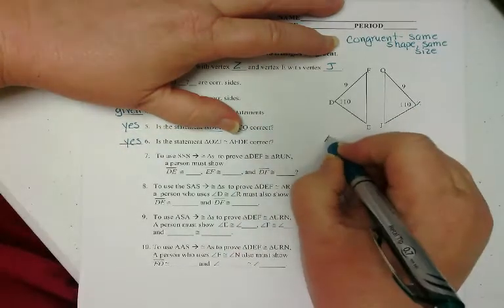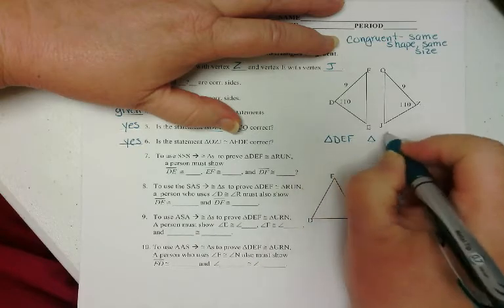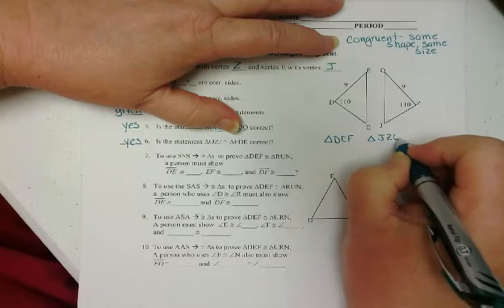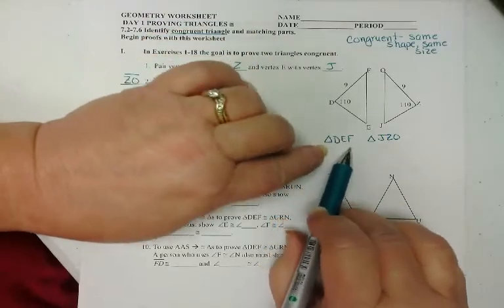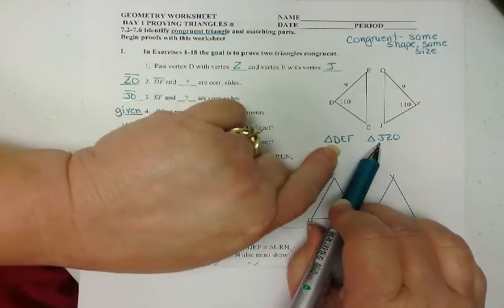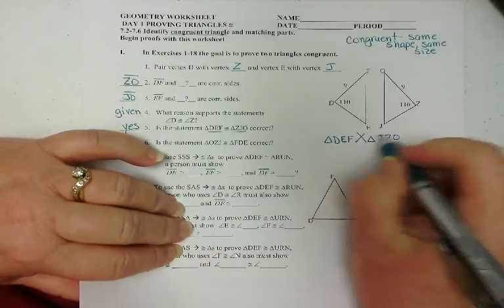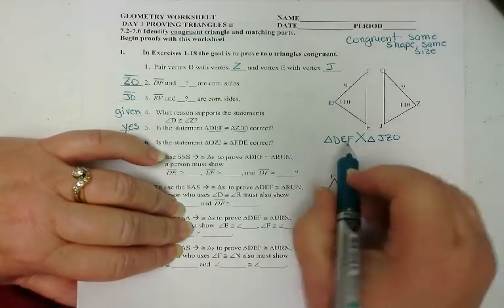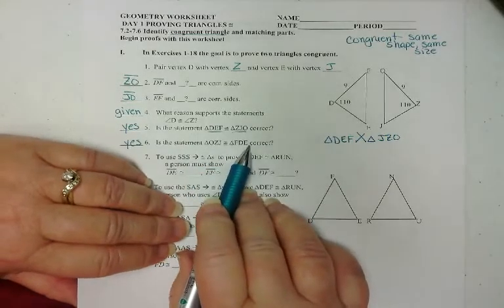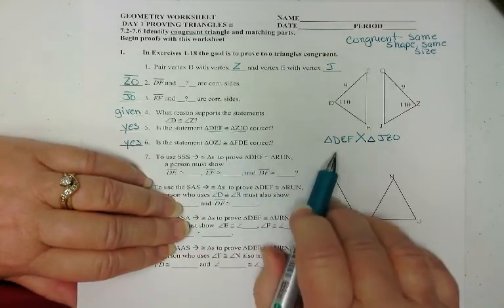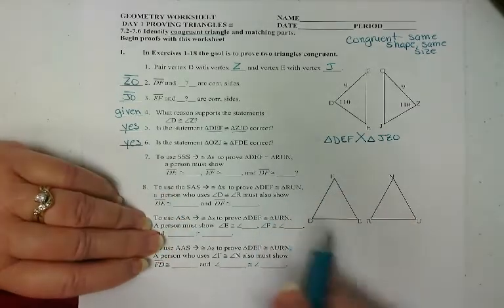What if I had said triangle DEF and triangle JZO? Would that work? Look at the order of the letters. Does D correspond to J? No. So this one doesn't work because the letters don't correspond. So when you're writing the names of your triangles, the order you put the letters in matters a lot. They have to correspond. The first letter must correspond to the first letter.